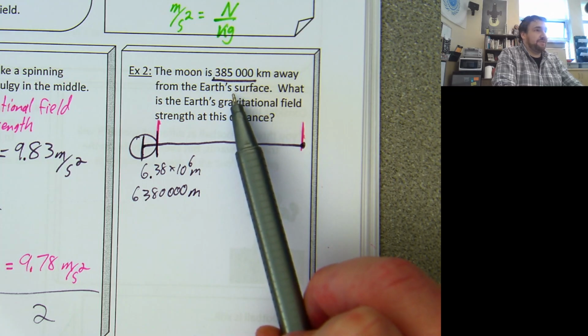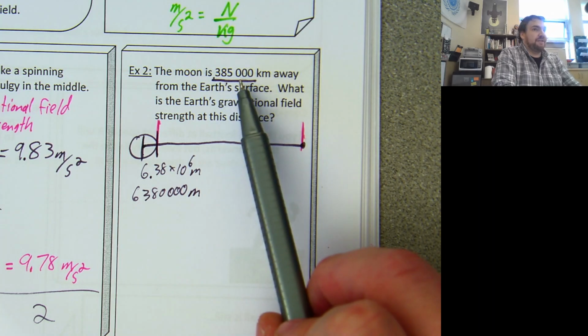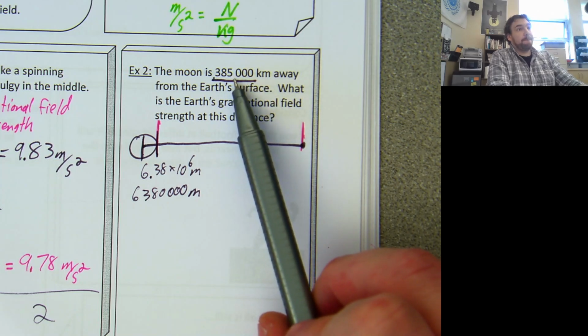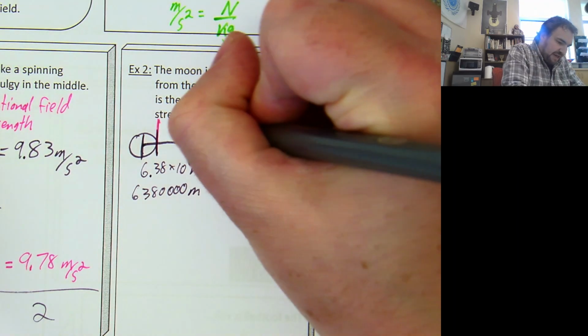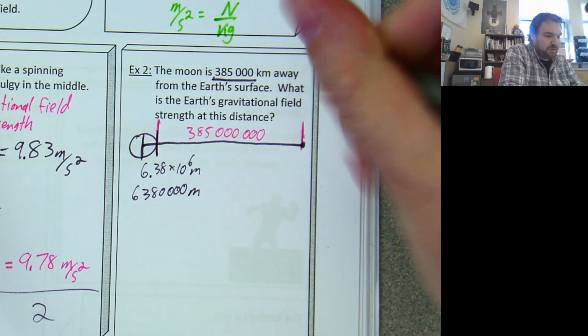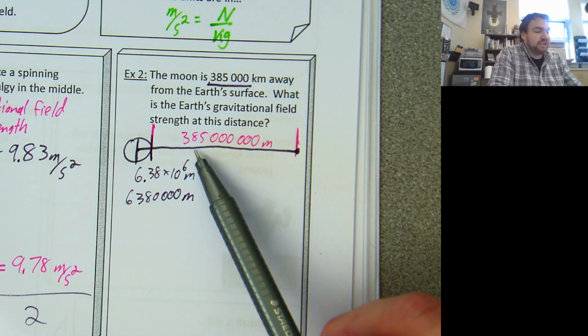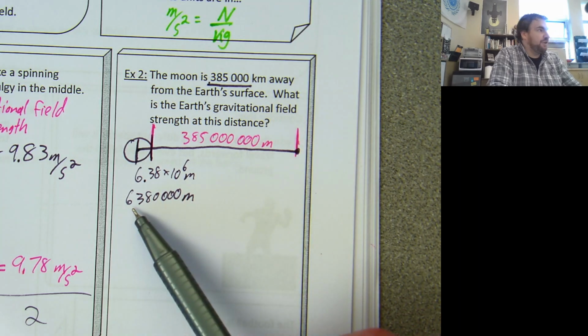Change everything to meters. So how do I take 385,000 kilometers and put that into meters? We're just going to add 3 more zeros. So this distance here is going to be 385,000,000 meters. 385 million meters. So the radius of the Earth is 6 million meters.